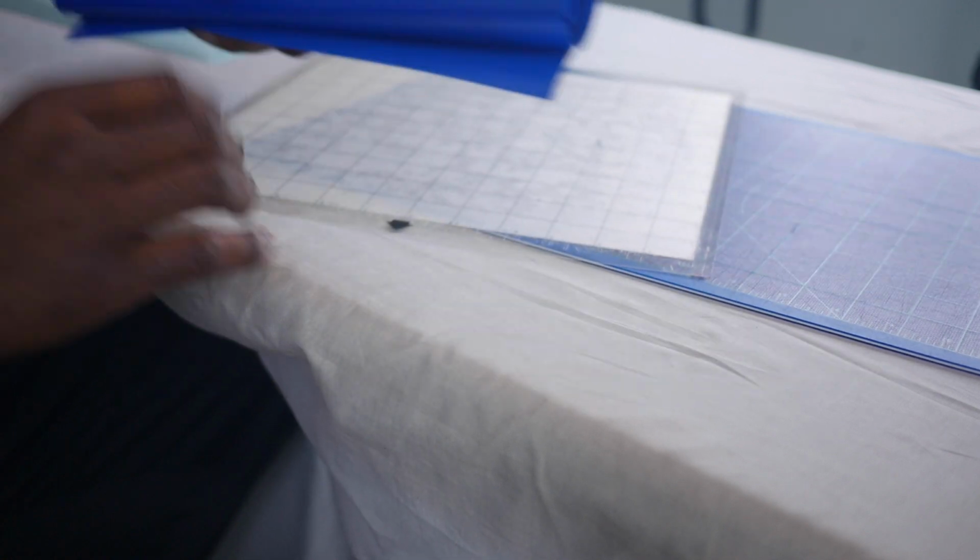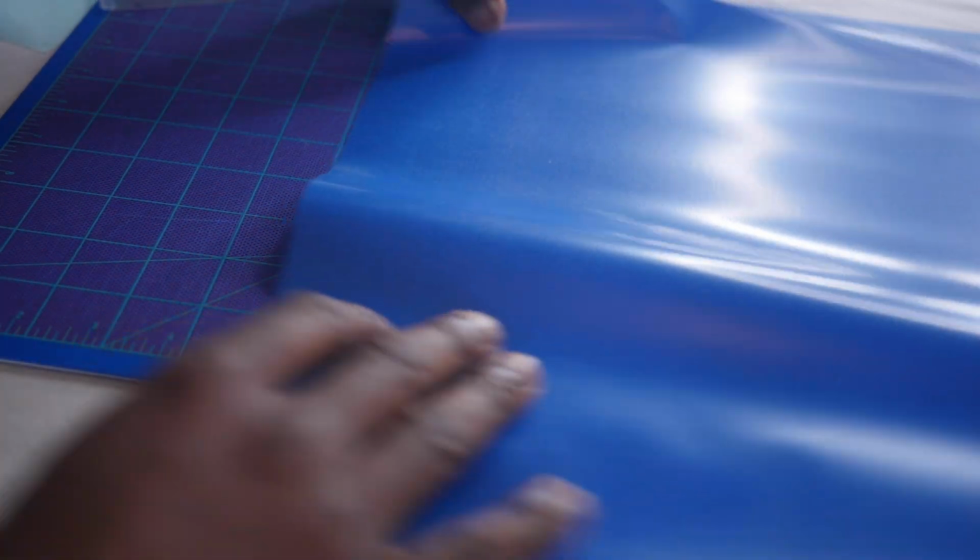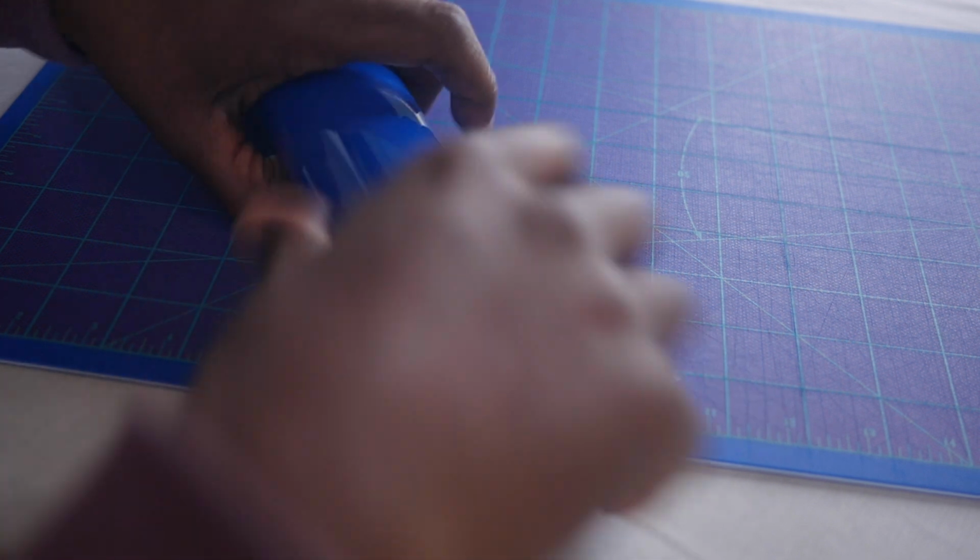So once again, I'm just lining it up right on the edge right here. Let me get you guys a better view. All right, you can see exactly what I'm doing. What I like to do is I like to roll mine up like so. I roll it up a little bit. Let's move this out the way. I want to roll up this side. I roll it up because the shiny side is going to go down, and this is the shiny side right here.